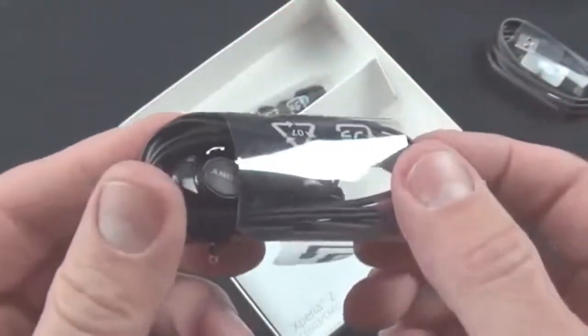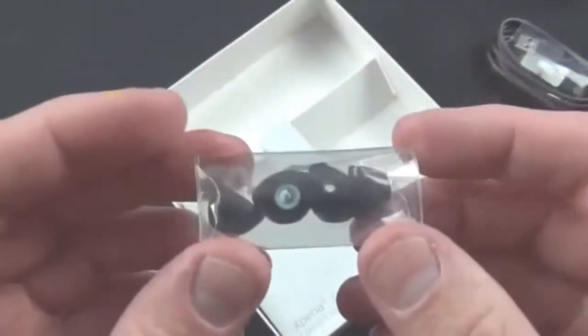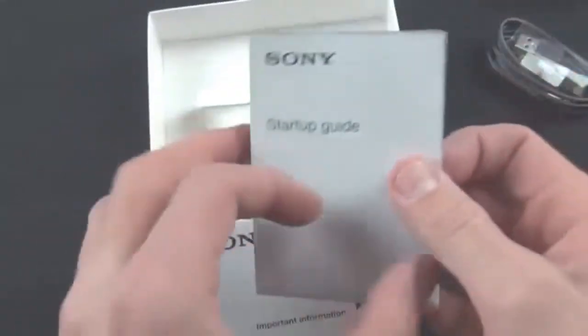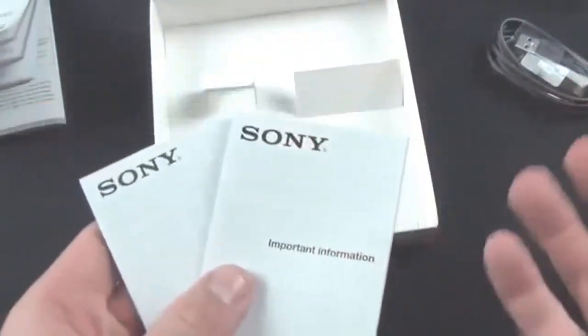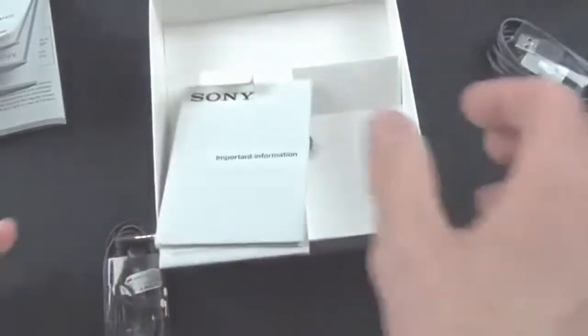This is Sony branded, so if you look in there, you'll see Sony branding. We also have a pair of Sony headphones. These are in-ear headphones with a remote and microphone, and they've also given us some ear tips to make sure that they fit our ears correctly. And they've given us some literature, so we have a quick start guide, which tells us about some of the buttons and features of the phone. And we also have some of the standard information, such as warranty information and some of the compliance information.